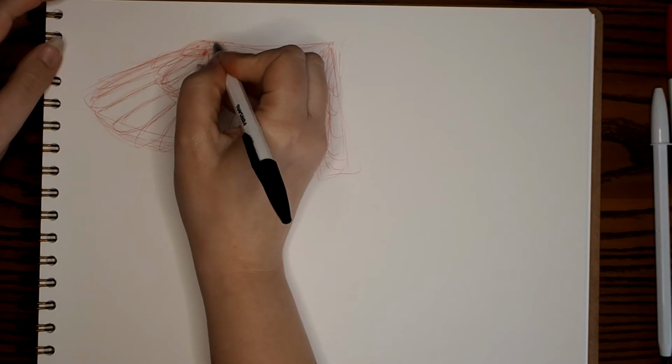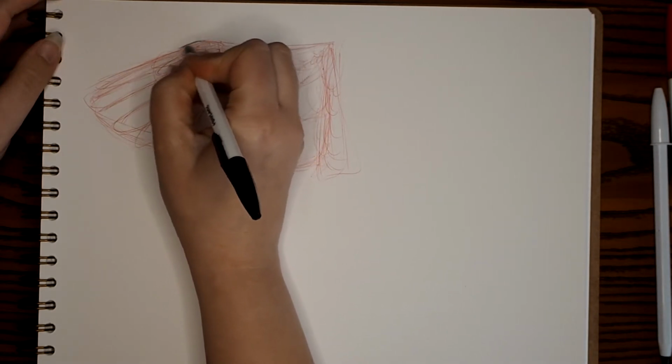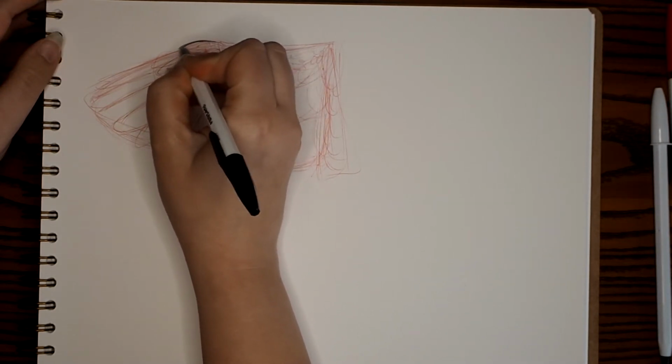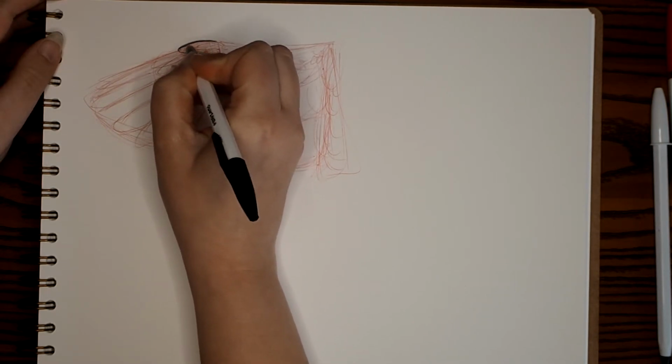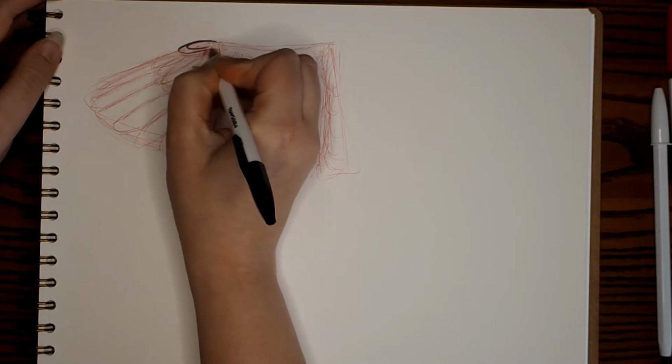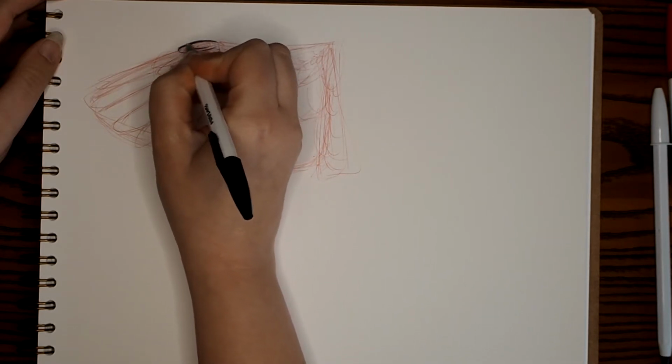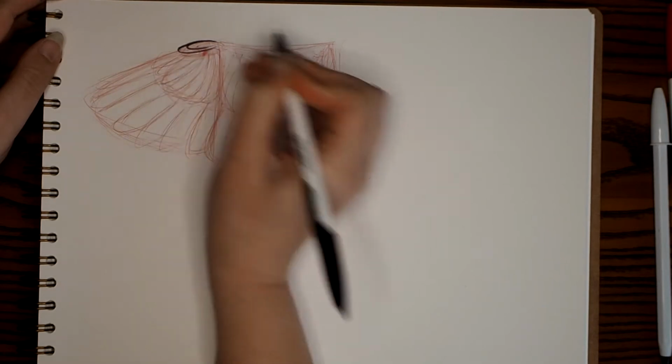Now I'm going to draw over the alula first. So this is where the thumb of the bird is. And you'll probably have maybe 2 or 3, maybe a few extra feathers here. I'm just going to draw over the top of them. So overlapping there.